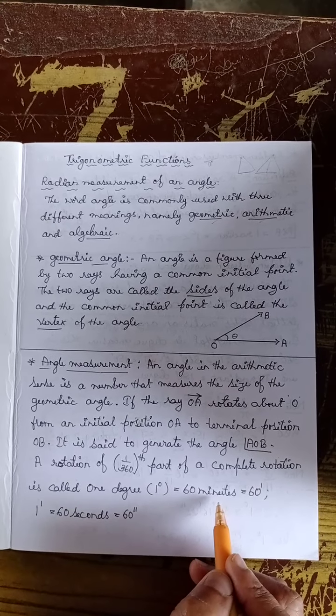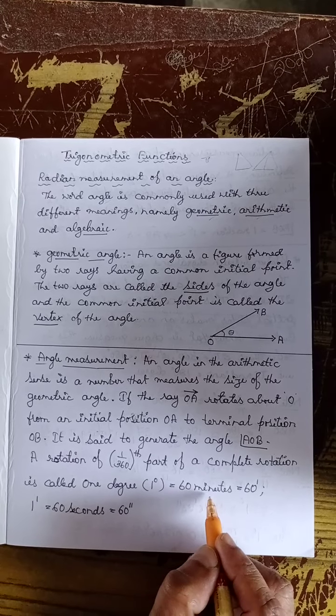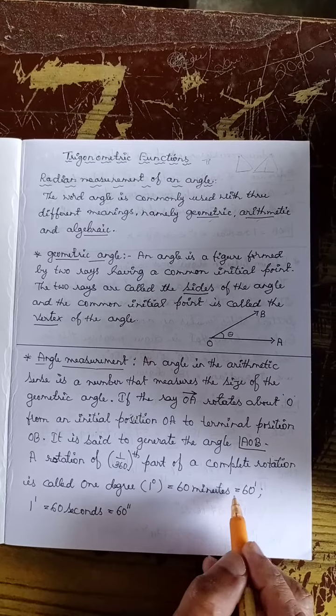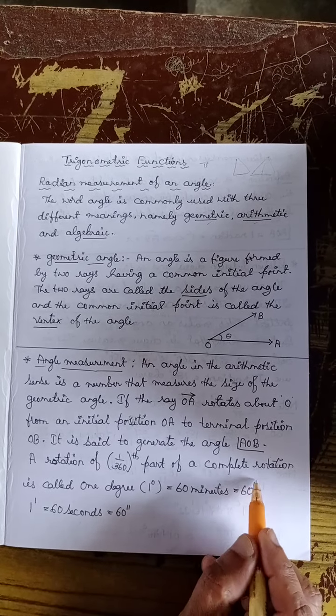If we compare it to a clock, then 1 degree means what? 60 minutes. That is the 1 hour. One hour is 1 degree, we consider here, and that is 60. Each can be represented by 60 dash. 1 dash is 60 minutes.